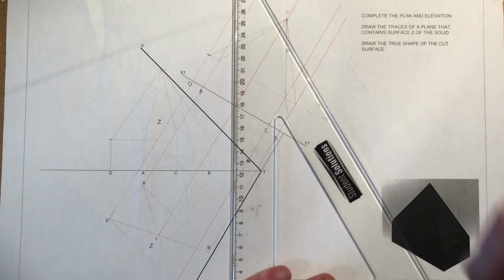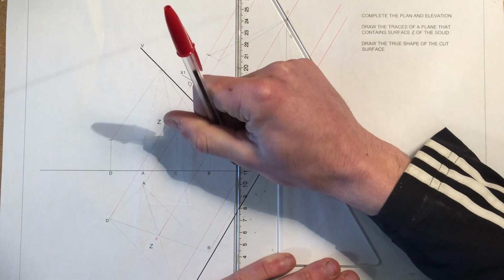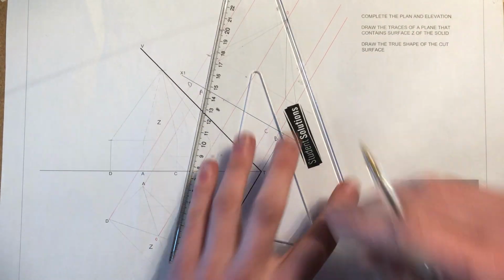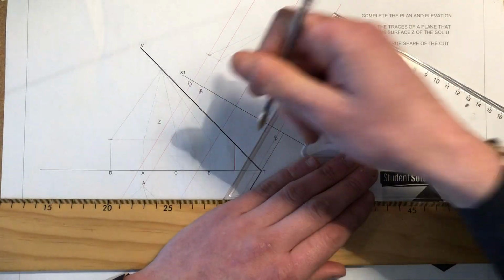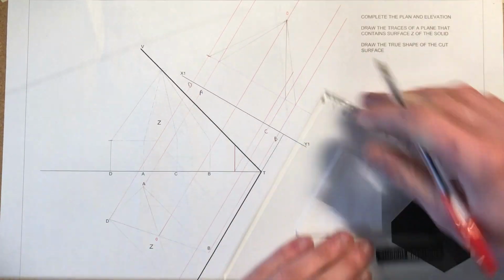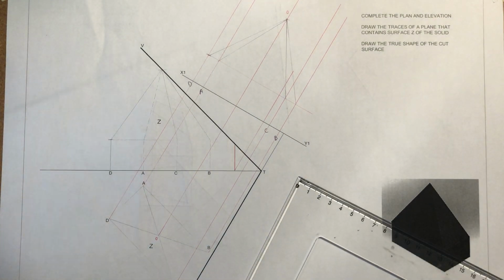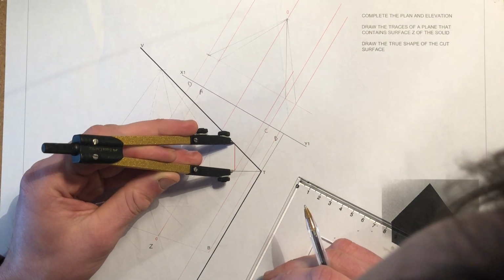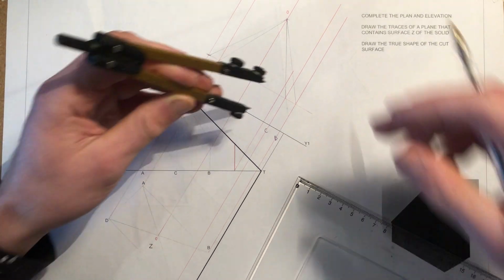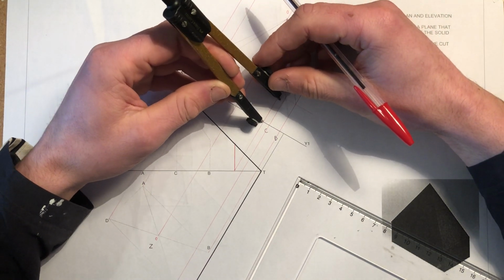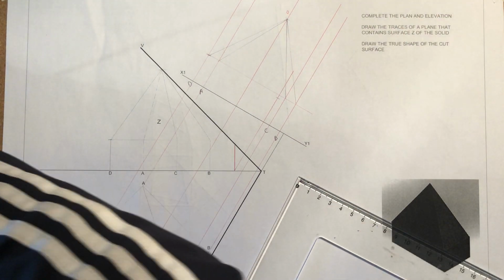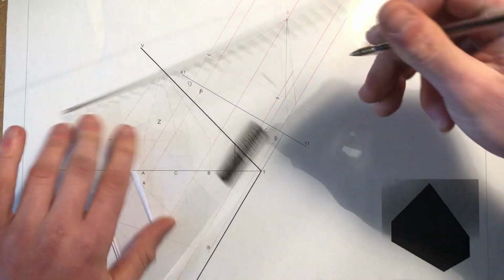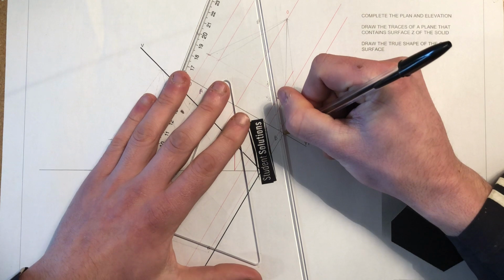So from the last time, what did we do here? To get our vertical trace up here, we take a random height where it hits the XY line. We bring it up into our new elevation, then take the height of that from our elevation, step it up there, and then project that up there.